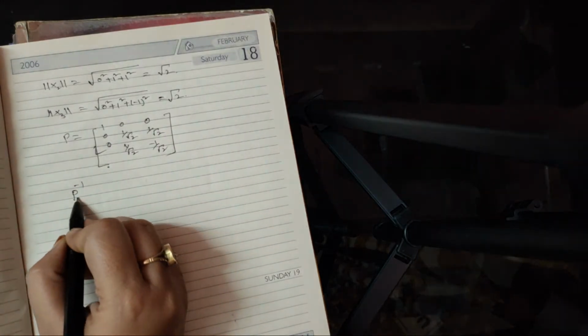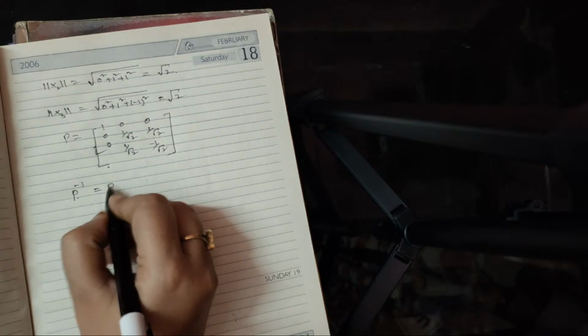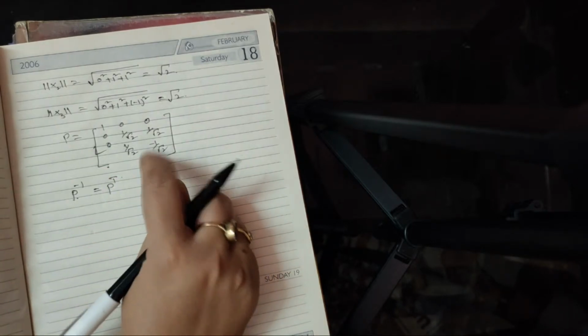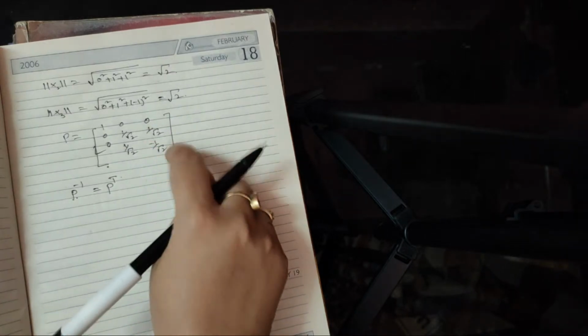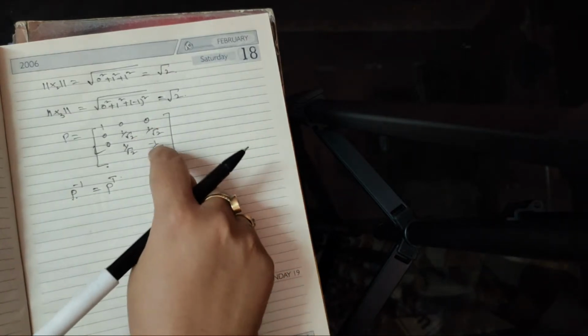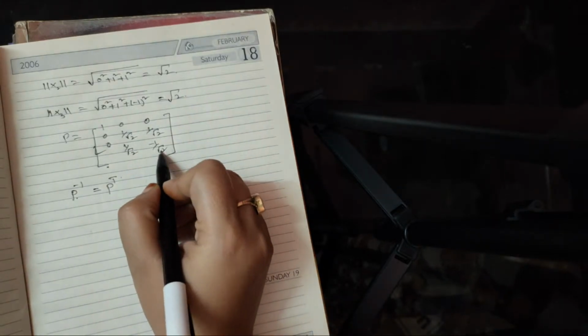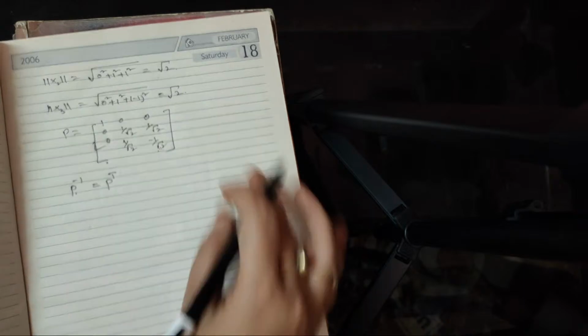In place of P inverse, I will take it equals to P transpose. You are going to do the transpose of this matrix P. Further, you have to move with this P. You have to solve the remaining problem with this P only. You have to consider the normalized modal matrix P.